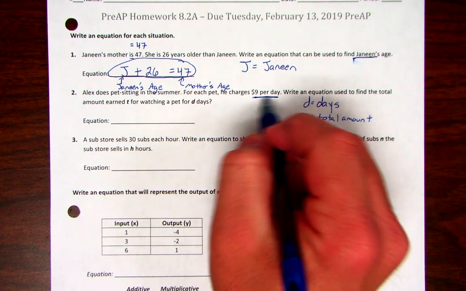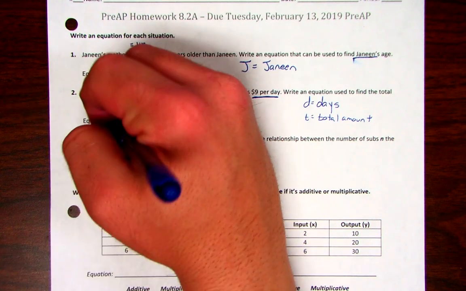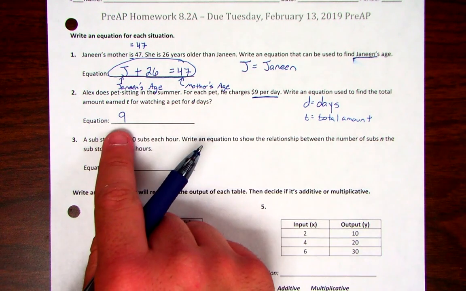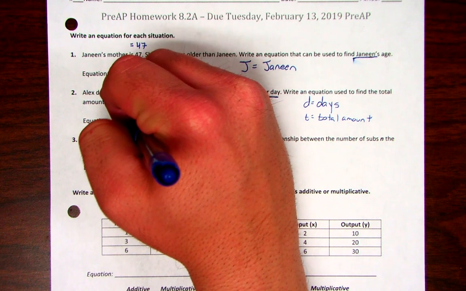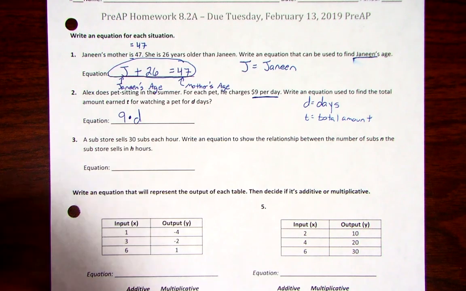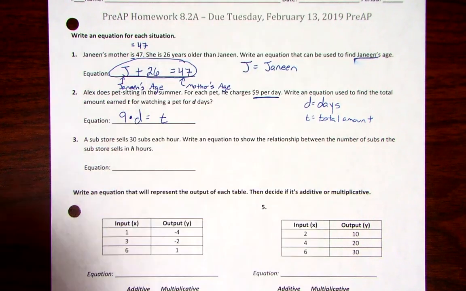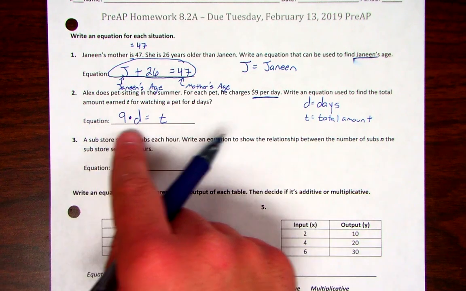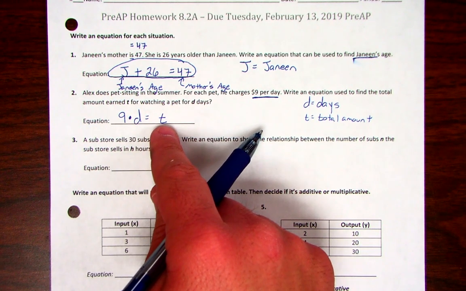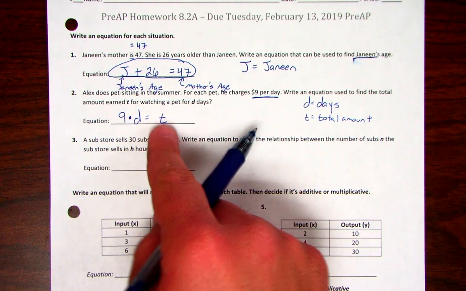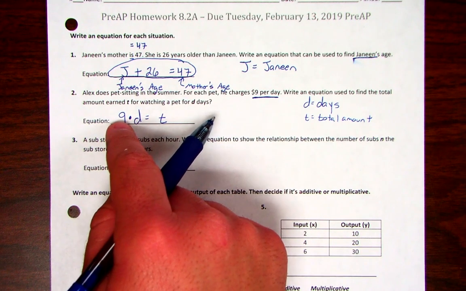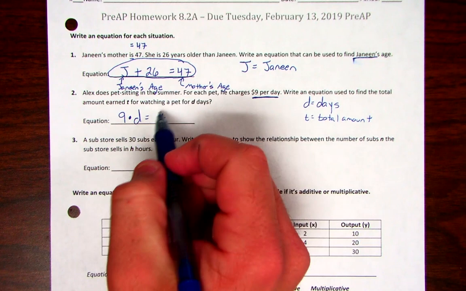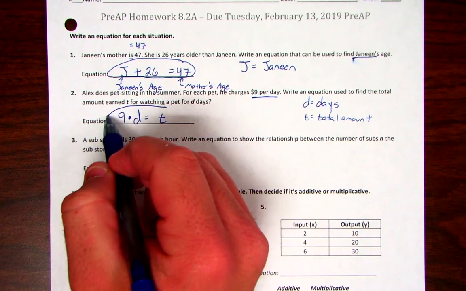So it says $9 per day. Do we know for how many days? No, we don't. So we're going to take the $9 times the number of days. And that'll give us the total amount of money that this person made. So let's say they did pet sitting for 1 day. 9 times 1 would give you $9. What if they pet sat for 5 days? Well, $9 per day times the 5 days, this person would make $45. That's how you would do it. So here is the answer.